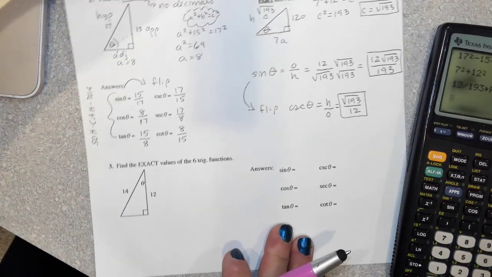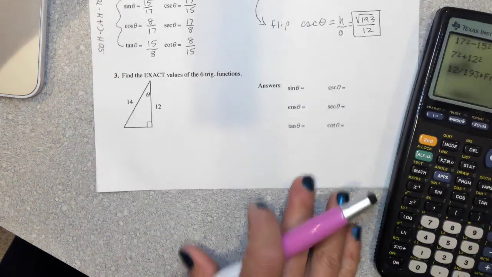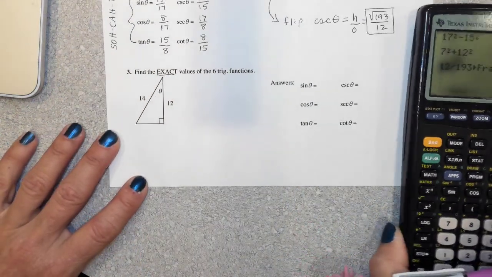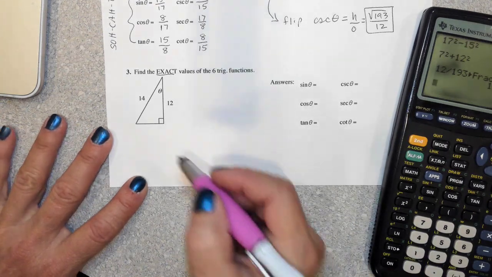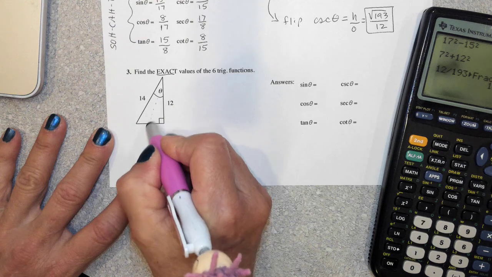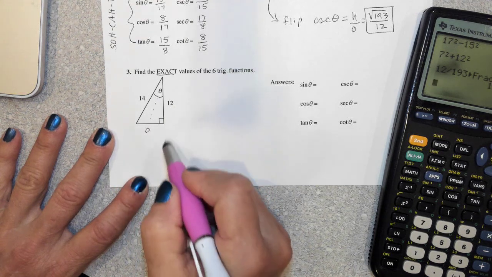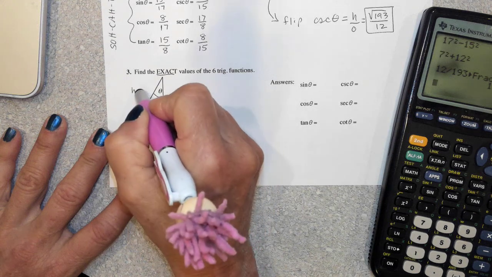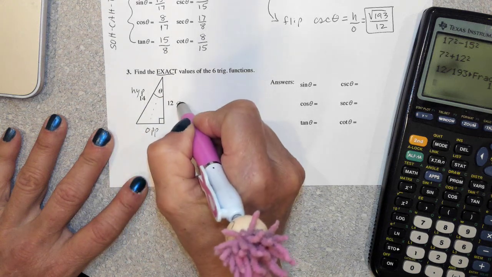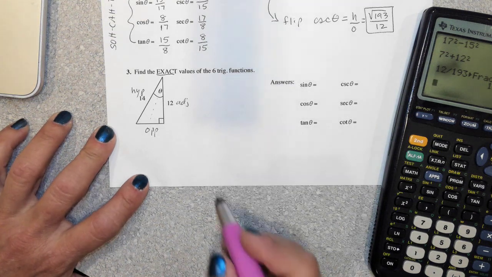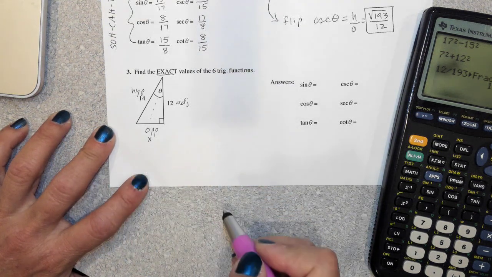Then in this last example, we like to call the grand finale, I'm finding all 6 in exact form again. So do the same thing. Here's my theta, however, so pay attention to that. That means straight across would be the opposite side. Then across from the 90 is my hypotenuse. And the other guy, the leg that's touching the angle, would be the adjacent. So this is the one that I don't know.